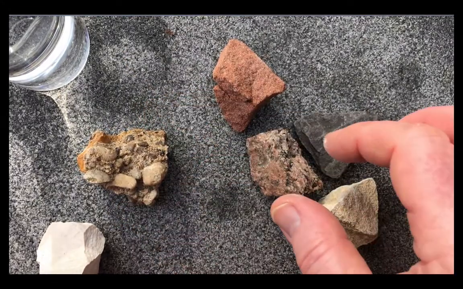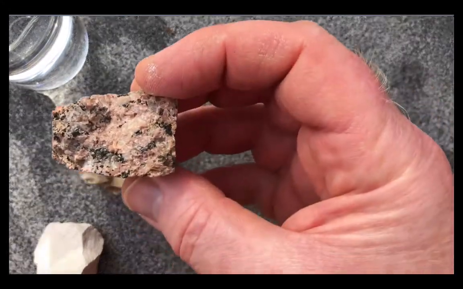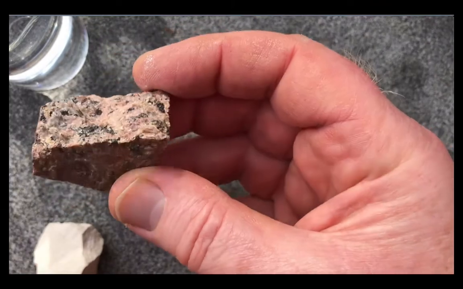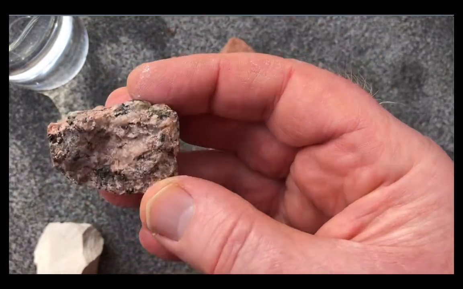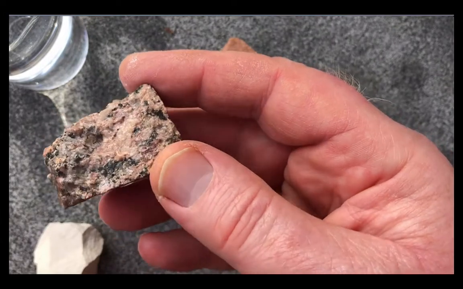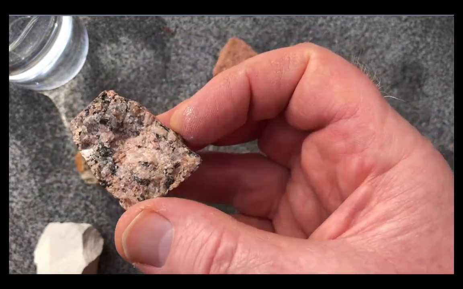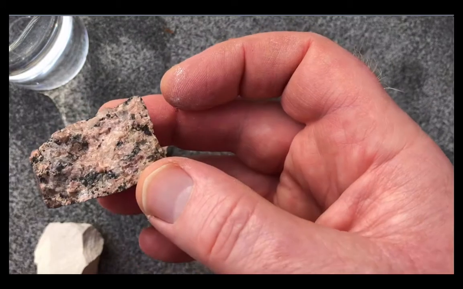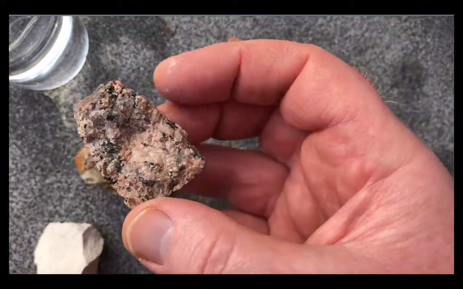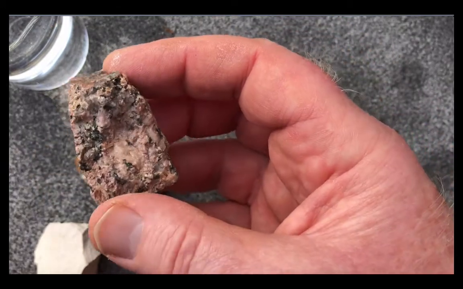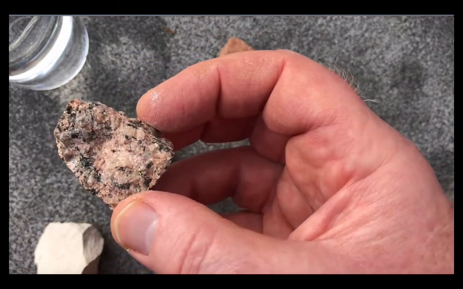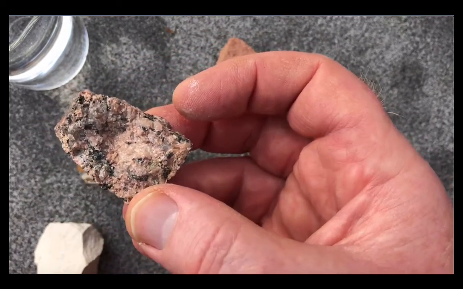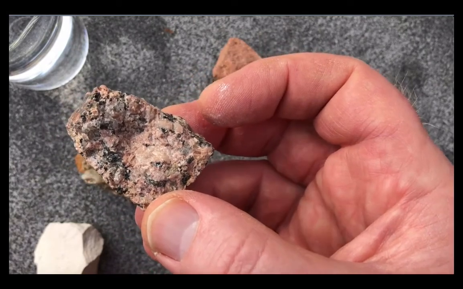The second rock is very different. This is an igneous rock. It's a granite. Now we learned earlier in the course that igneous rocks, like this granite, are made of random interlocking crystals. So really we shouldn't find any gaps between the crystals in these rocks at all.